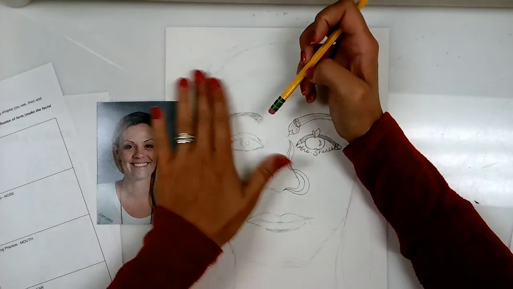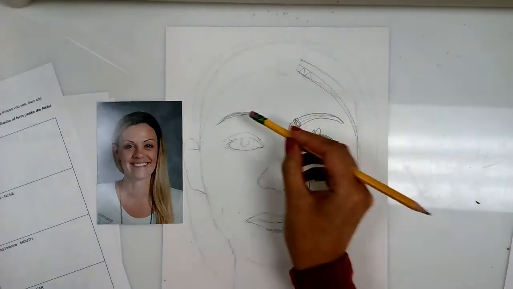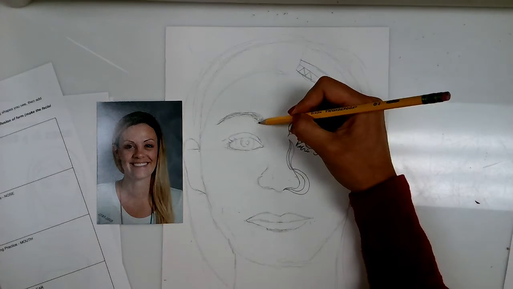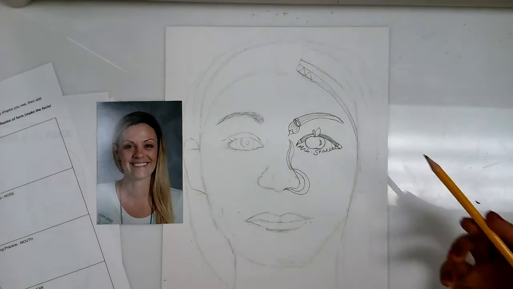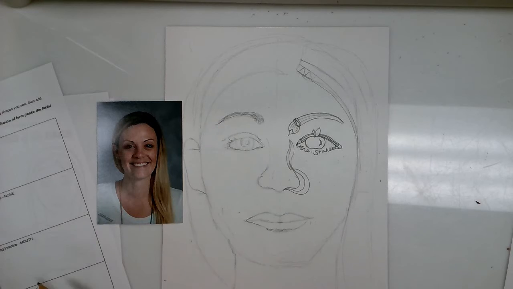And sometimes what I do is use an eraser as a tool. If I feel like these got too dark, I can decide which ones to go back and erase. So all of our eyebrows look different. Pay attention to a picture, or you could even use a mirror to kind of pay attention to the direction of your eyebrow, the shape of your eyebrow.